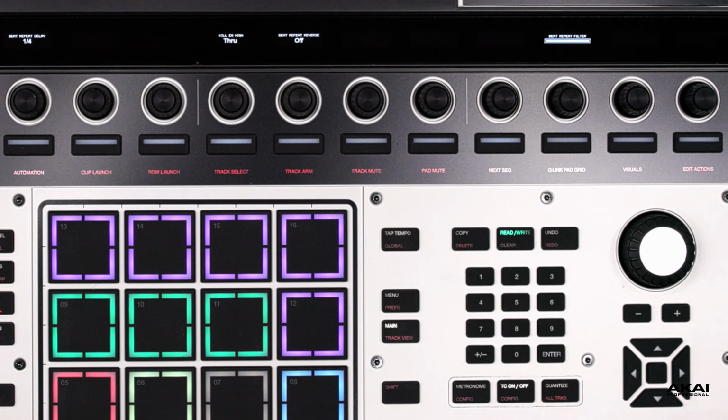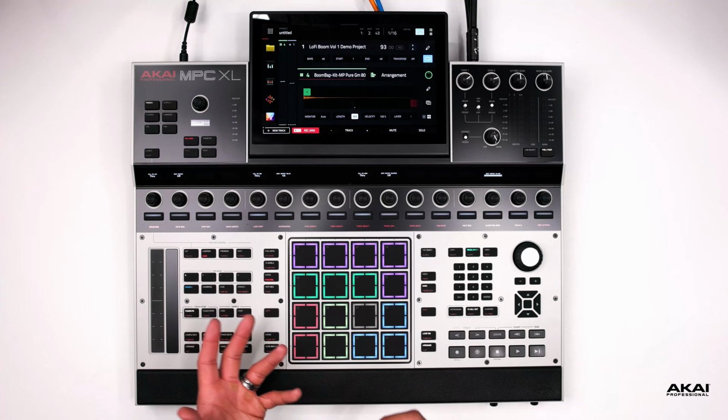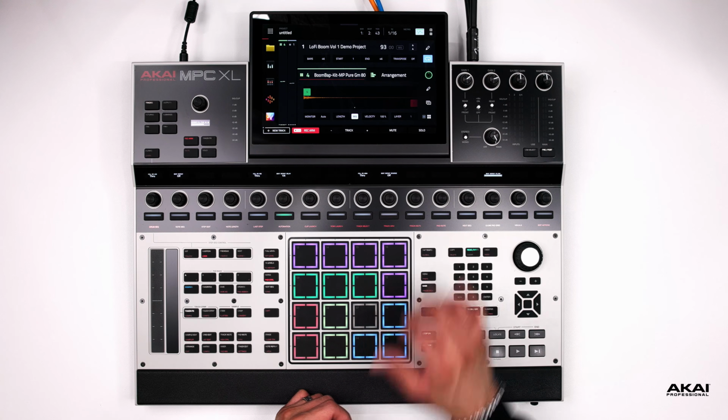Over here to our right hand side, we have our tap tempo. This tap tempo is a very useful button if you want to tap out the tempo of a certain sample and match the tempo of a certain sample, or if you just have a certain groove in your head and you've got to tap that tempo out. This is very, very useful, and I love the fact that they isolated tap tempo right here.